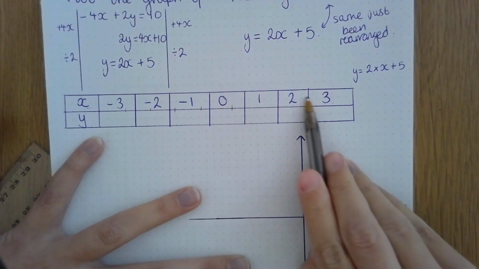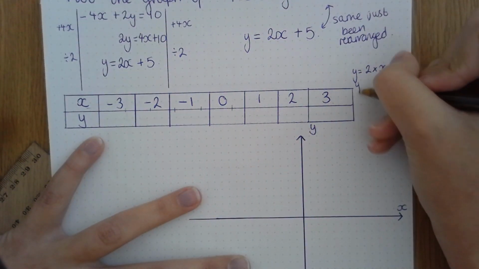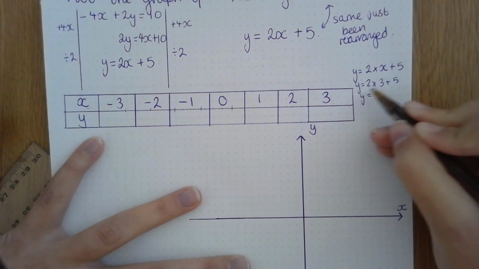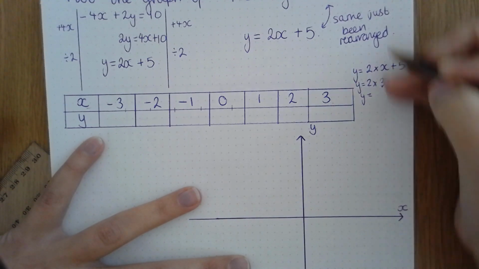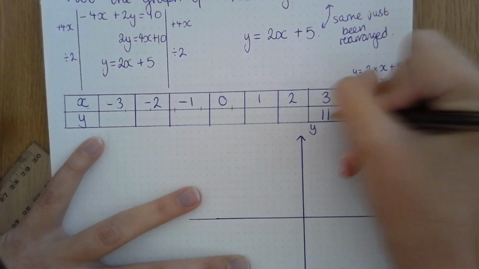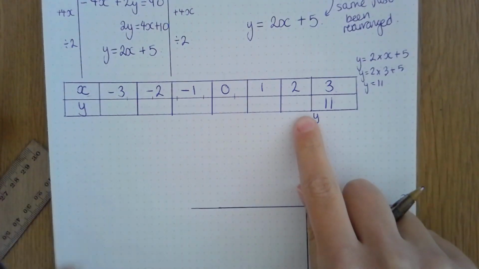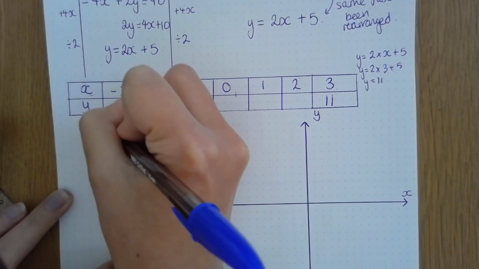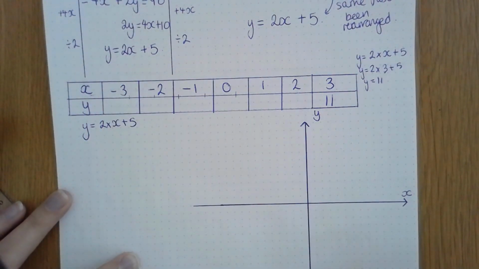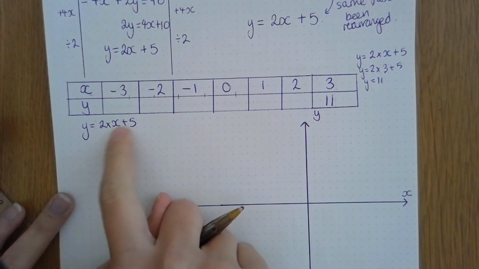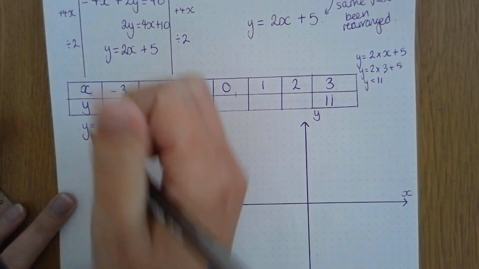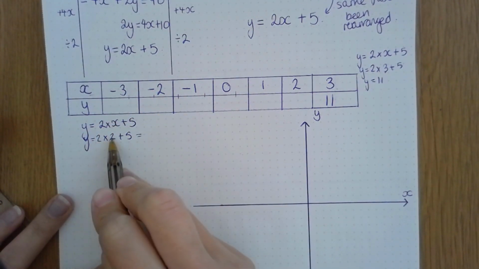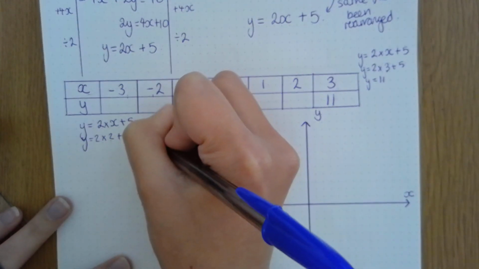So our first value for x is 3. So we've got 2 times 3 plus 5. Well, 2 times 3 is 6, plus 5 is 11. So I'm going to put 11 in there. Now we're going to try it with 2. So I'm going to start working over here. We've got y equals 2 times x plus 5. This time we've got 2 as x, so 2 times 2 plus 5. Well, 2 times 2 is 4, plus 5 is 9.